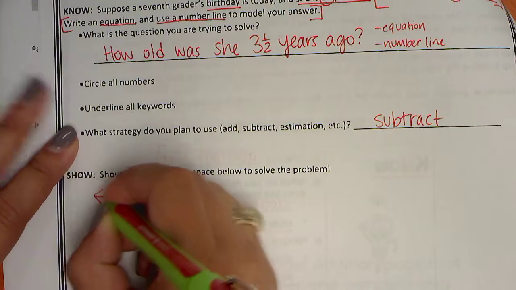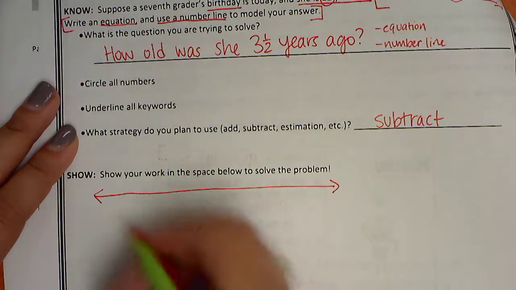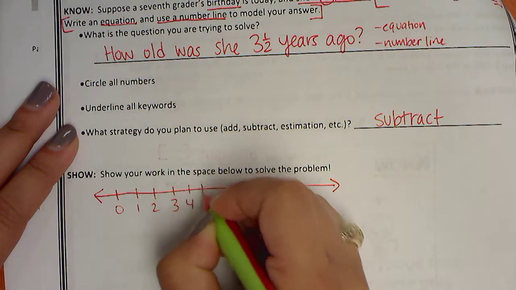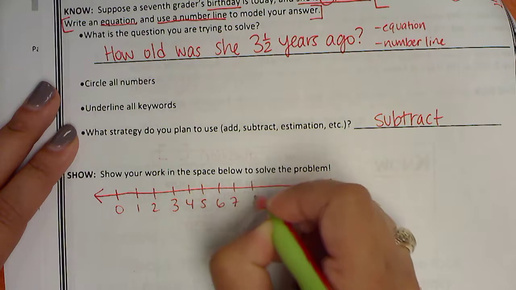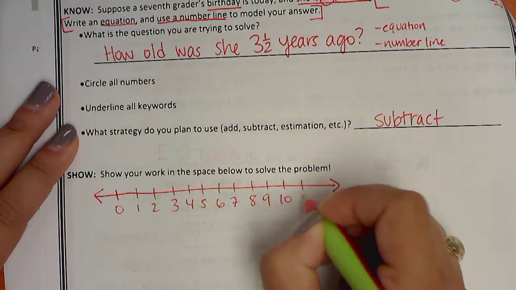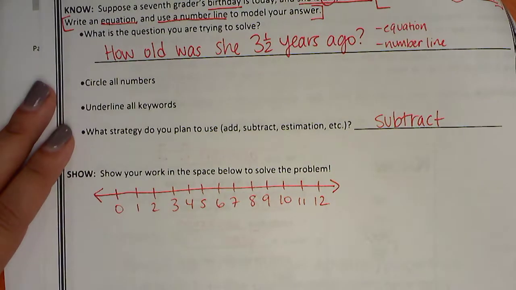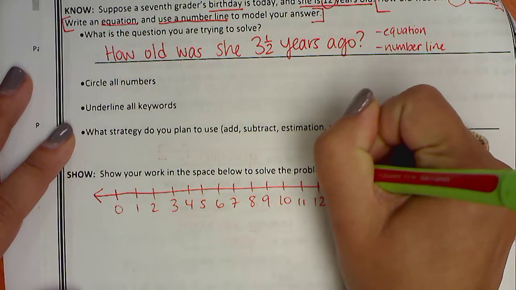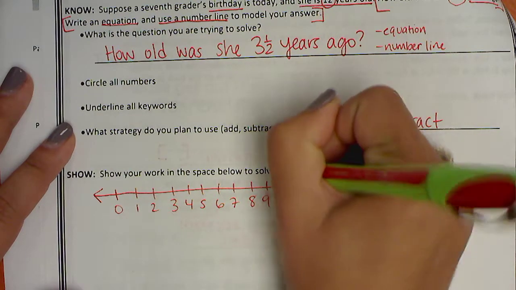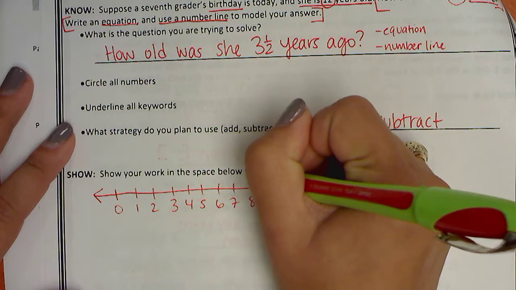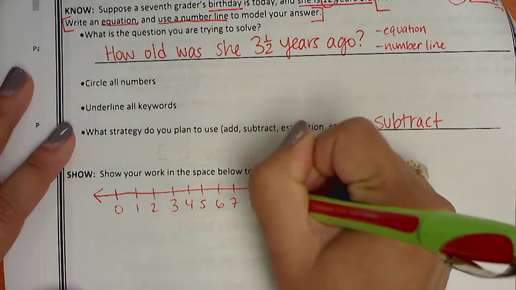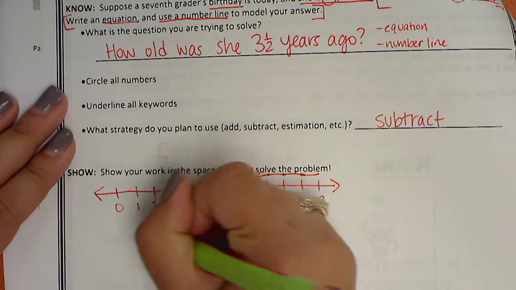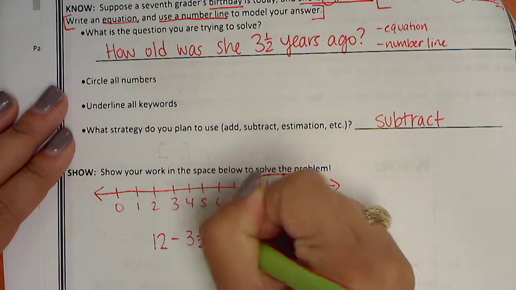I'm going to draw my number line. 0, 1, 2, 3, 4, 5, 6, 7, 8, 9, 10, 11, and 12 years old is how old she is. But we want to know how old she was 3.5 years ago. 1, 2, 3.5 lands right here at 8.5. Because 12 minus 3.5 is 8.5.